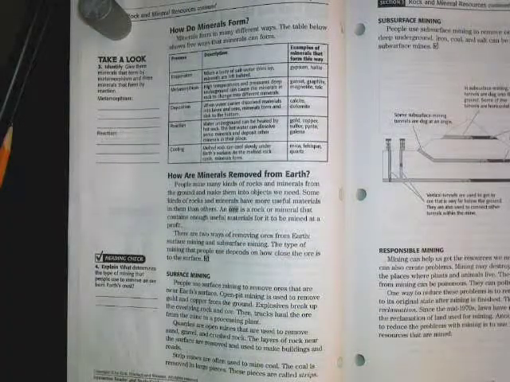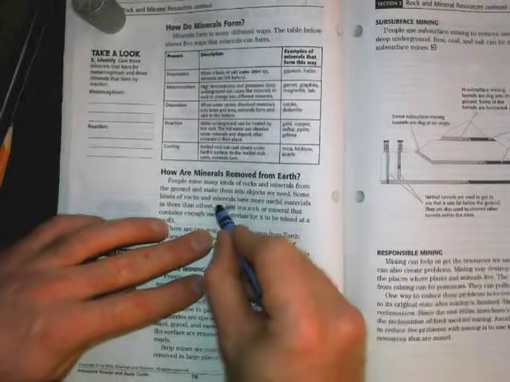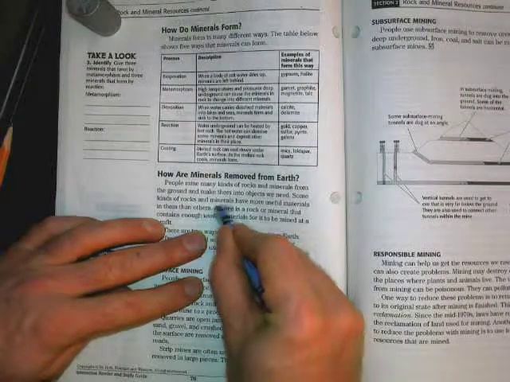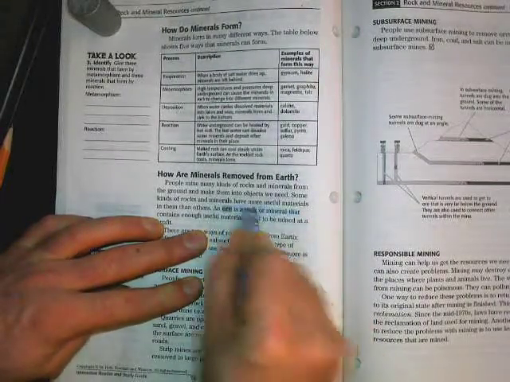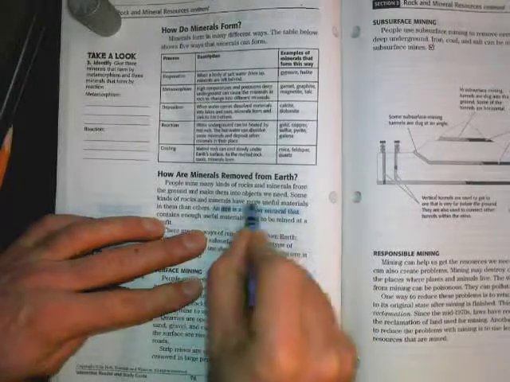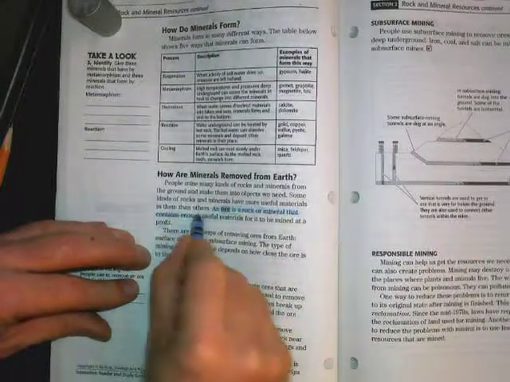How do minerals form? Minerals form in many different ways. The table below shows 5 ways that minerals can form. Evaporation. When a body of water dries up, minerals are left behind. Examples of minerals that form this way are gypsum and halite.